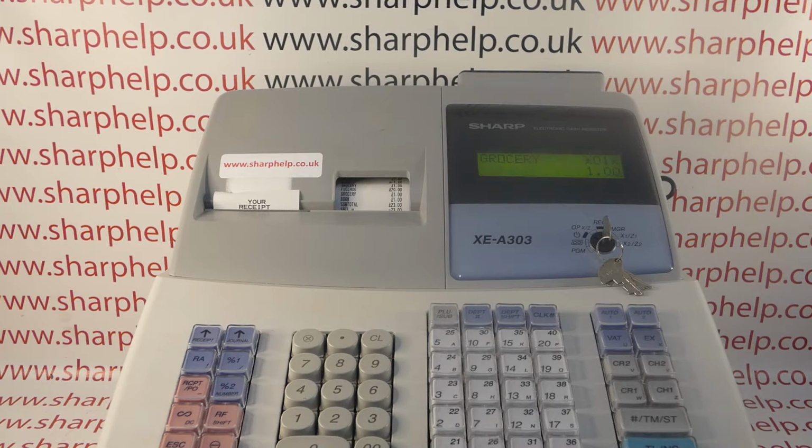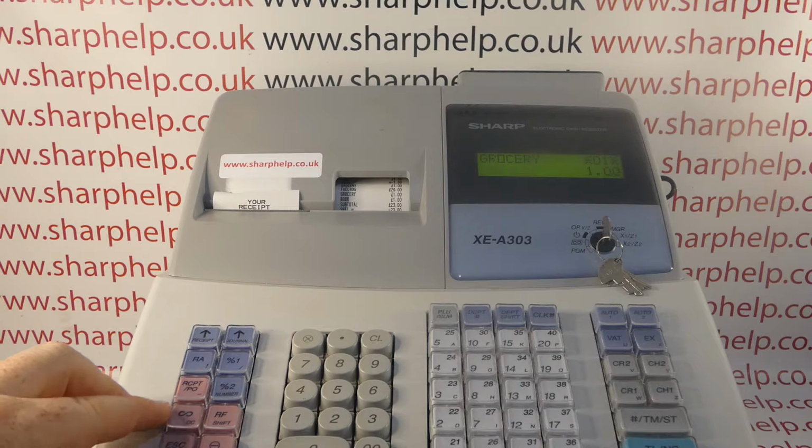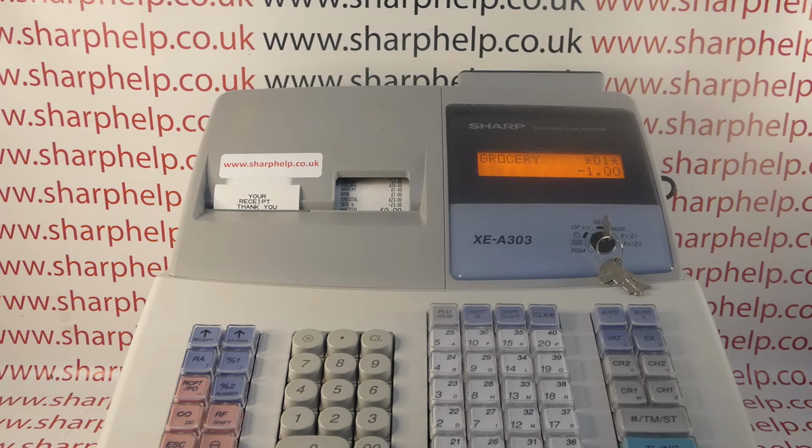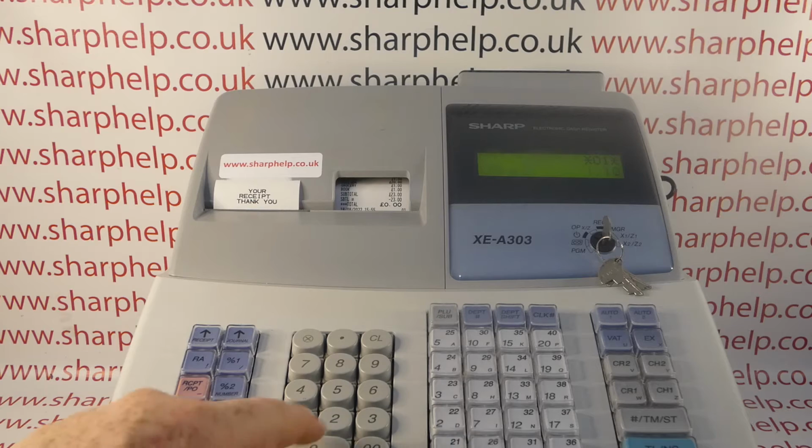This is now the next level of mistake to correct. So if you've put the amount of money into the wrong department, so £1 into grocery, you've then got a void button over here, and that will remove that line of the transaction, enabling you to carry on and enter in the amounts correctly.